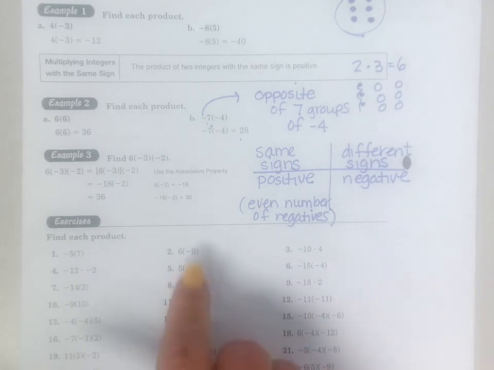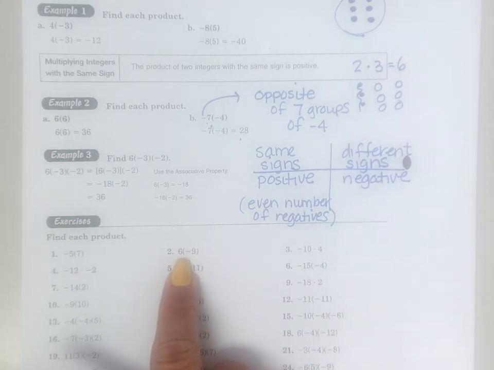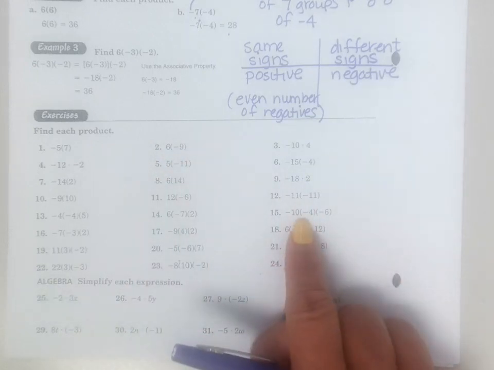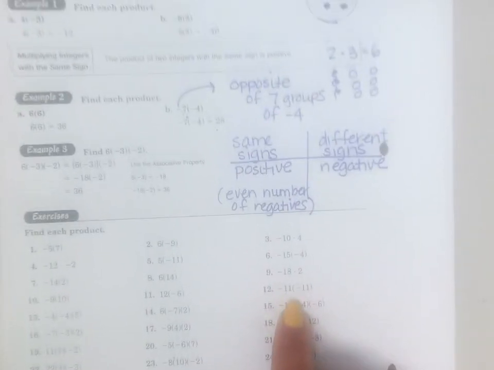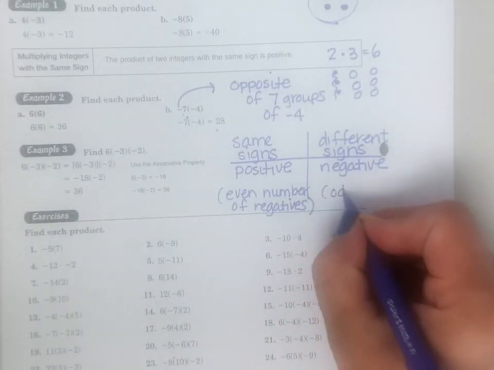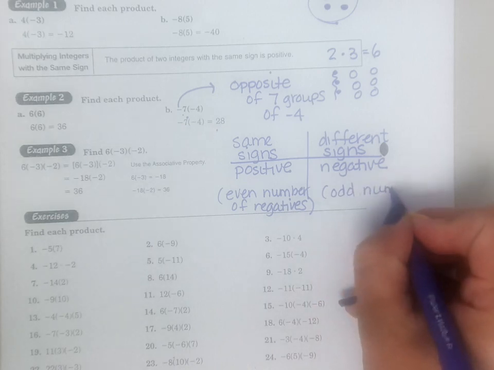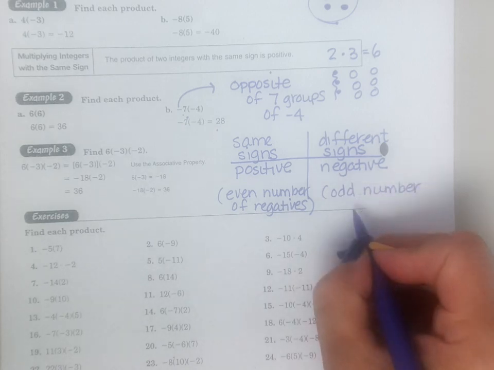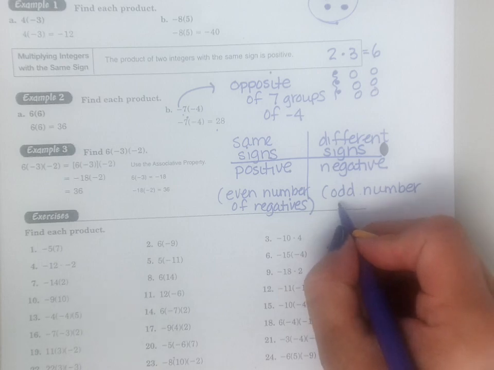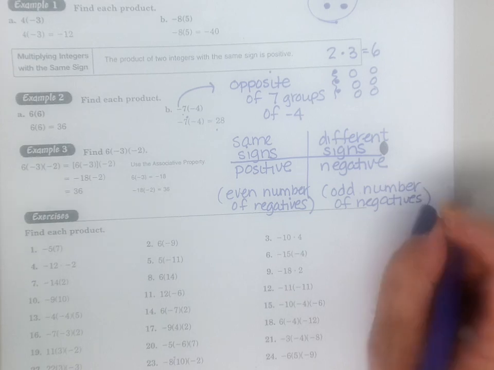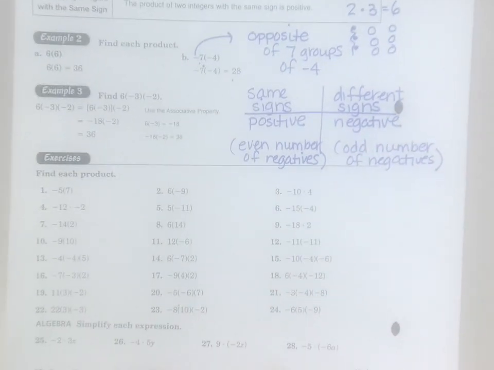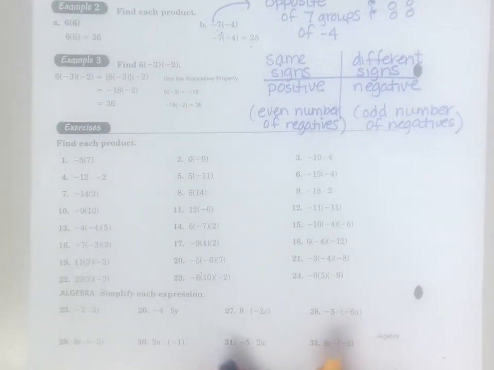If I have only 1, right, I'm going to end up with a negative. So if every 2 is a positive, that's going to be positive, and a positive and a negative is going to be negative. That means if I have an odd number, because every 2 is positive, so that extra one's an odd one out, it's going to make it negative. An odd number of negatives will give me a negative answer, when I have more than 2.